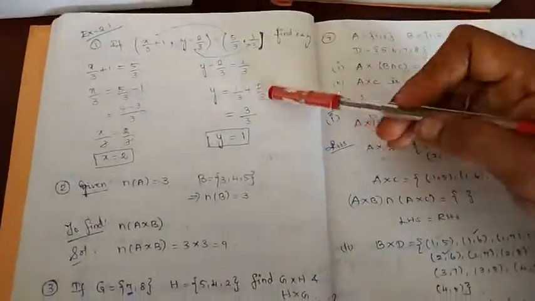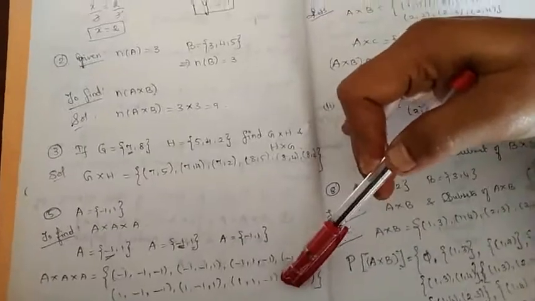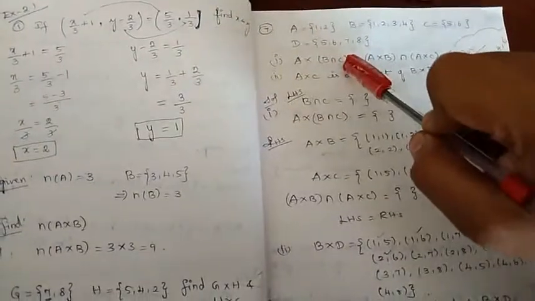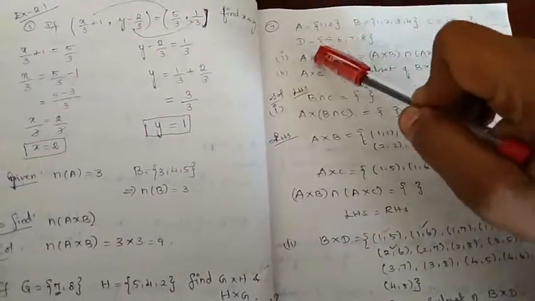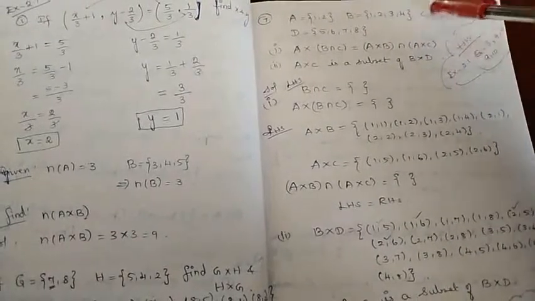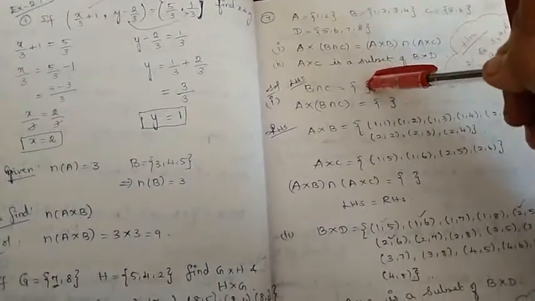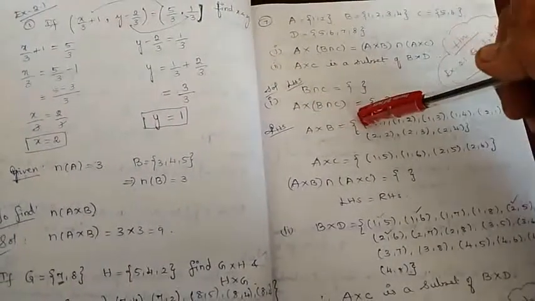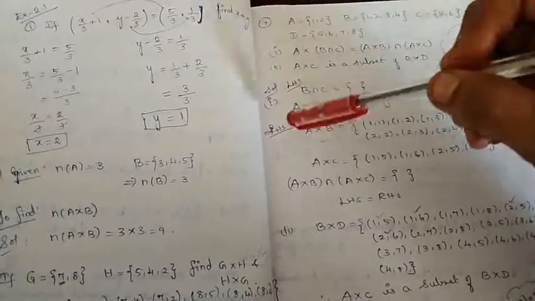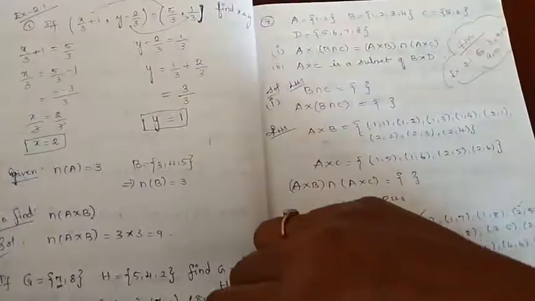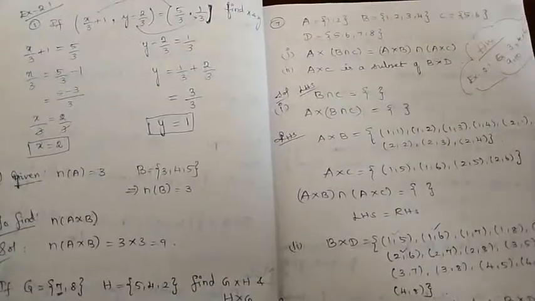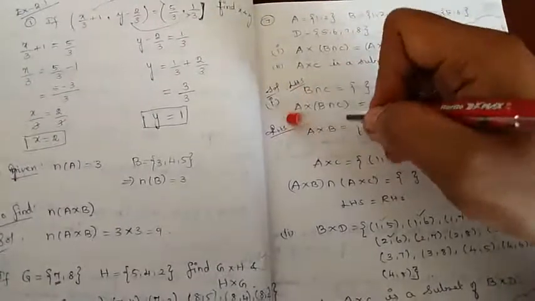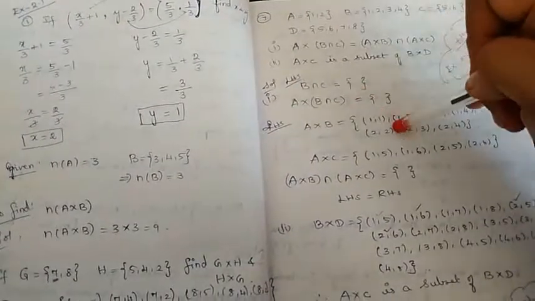Our first exercise is fully based on the Cartesian product only. Hope you remember and you can do it well. How will you do these kinds of problems? A cross (B intersection C). First you have to find what is B intersection C using these two sets. Then for that B intersection C, you have to do the Cartesian product, A cross (B intersection C). Right? So what will be A cross (B intersection C)? Just now I told you, if either of the sets is empty, the entire cross product is going to be empty. Here the intersection is empty. So when you do the cross product with the empty set, it is going to be empty only.